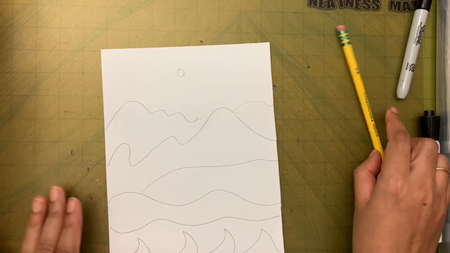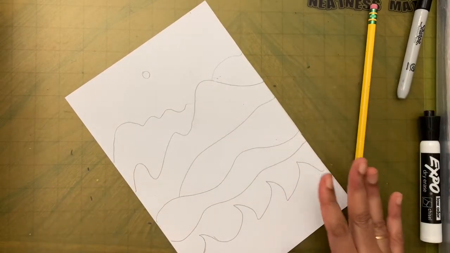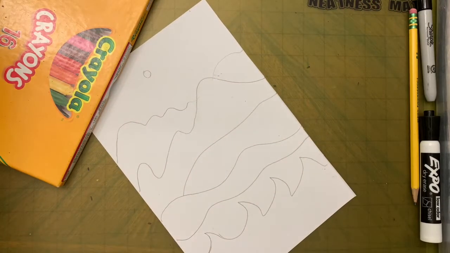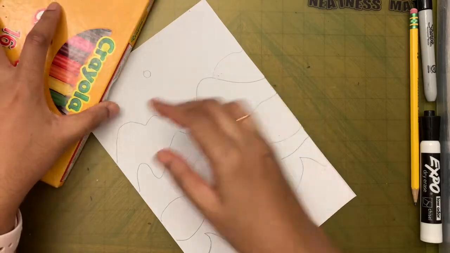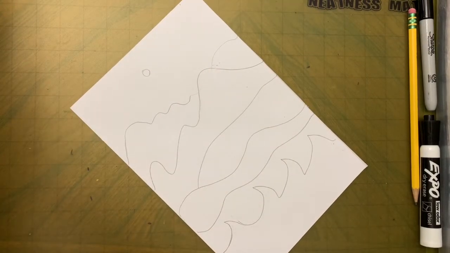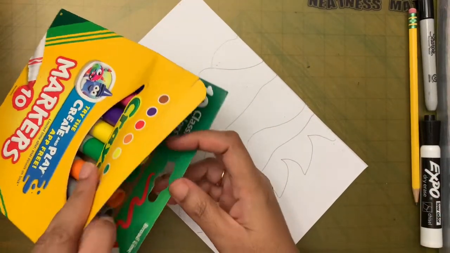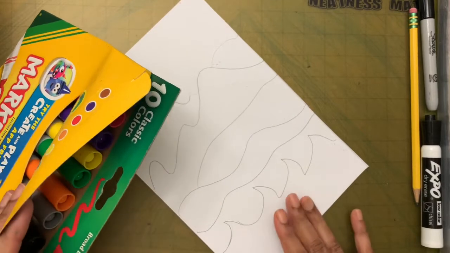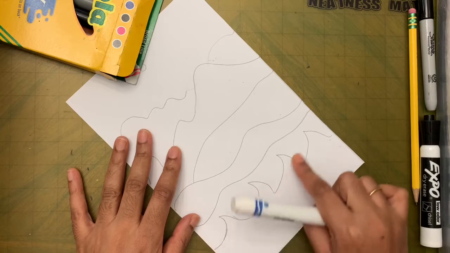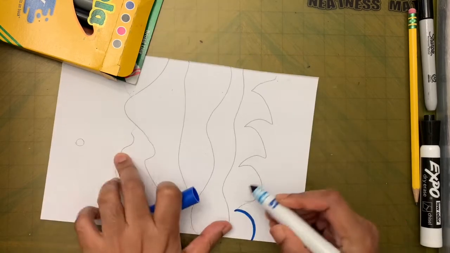So I have the lines. If there is any line that you need to erase right now, you're going to erase that. Now, after you are done with all these lines, what I'm going to do is I'm going to take my marker. Okay, and then this is the water. We're going to start with the water, so it's going to be blue. I'm going to make a blue line here. So I'm going to make the line like that.